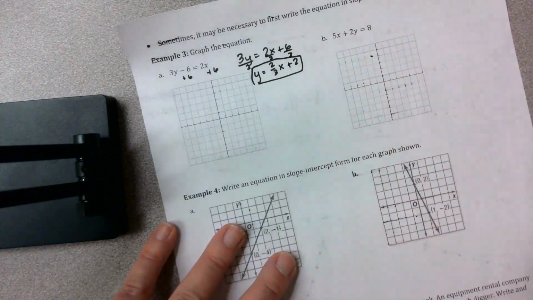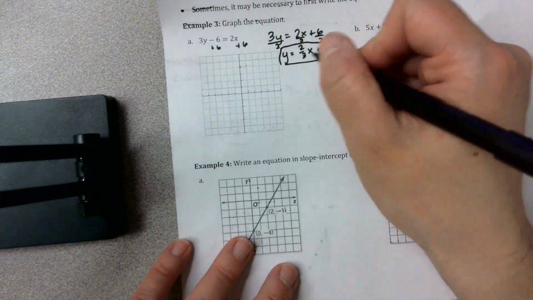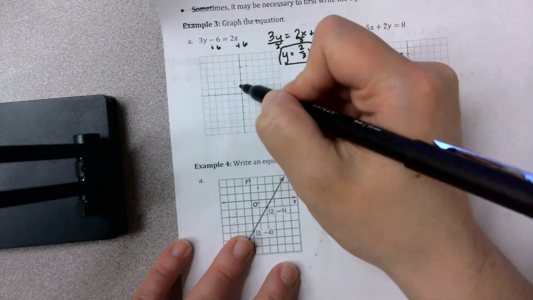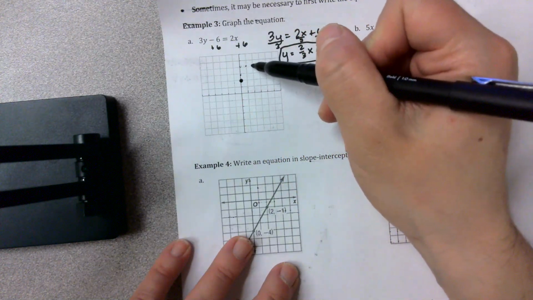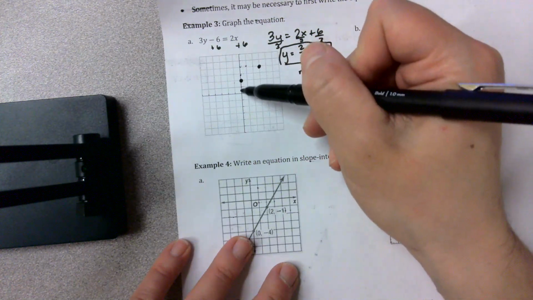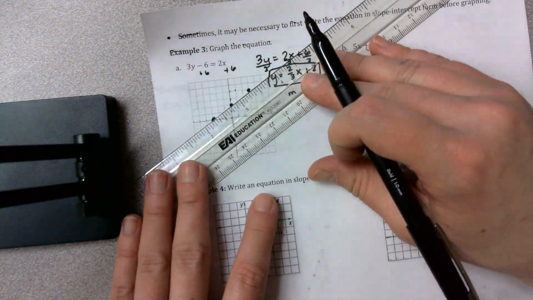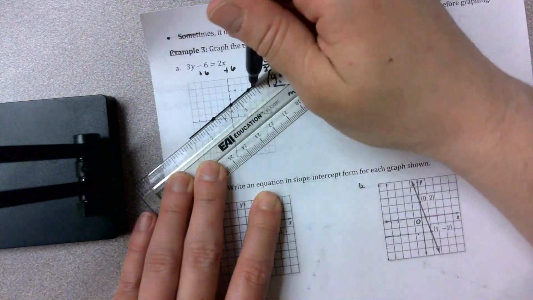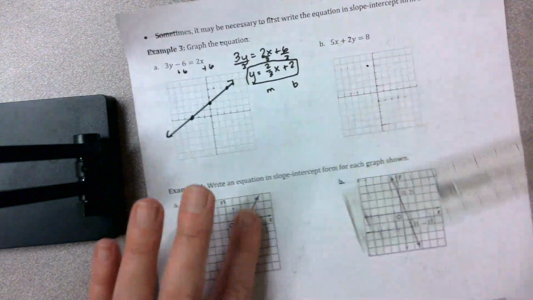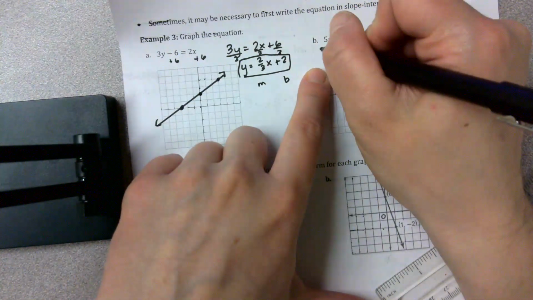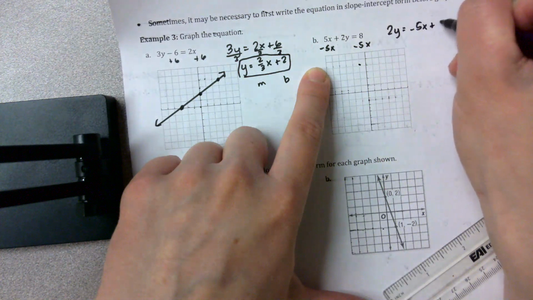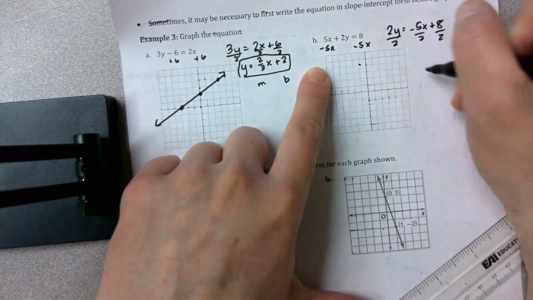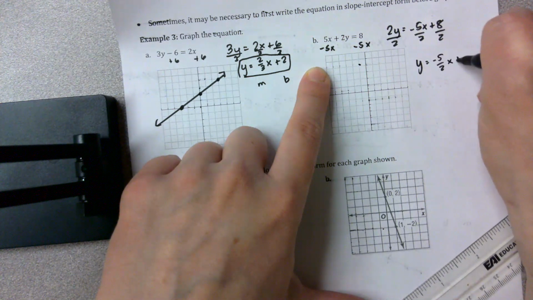This is how you're going to graph. So we begin with b and we move with m. We begin with positive 2 and we move with m, 2/3, up 2 over 3 or down 2, left 3. Same thing over here. We have to get y by itself, so we remove 5x from both sides. And 2y is equal to negative 5x plus 8. We divide both sides by 2. Y equals negative 5 halves x plus 4.